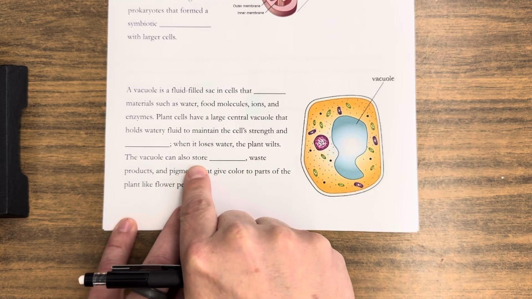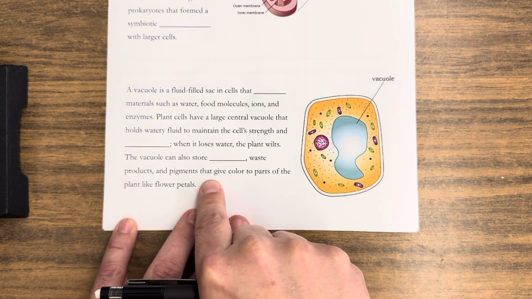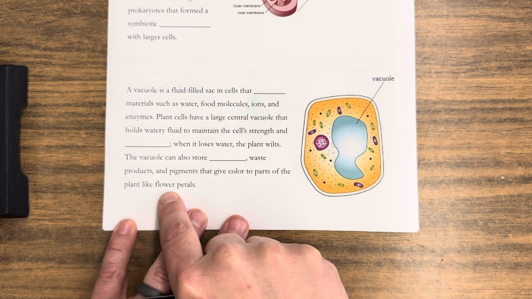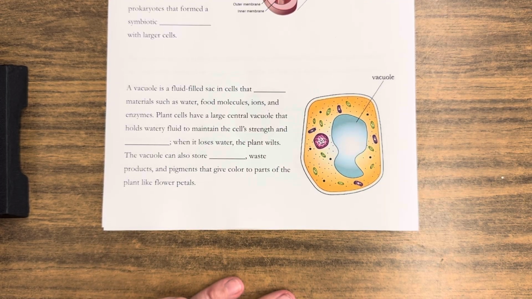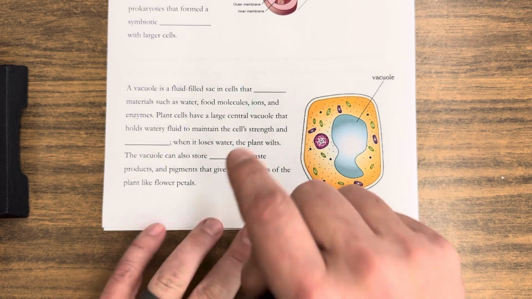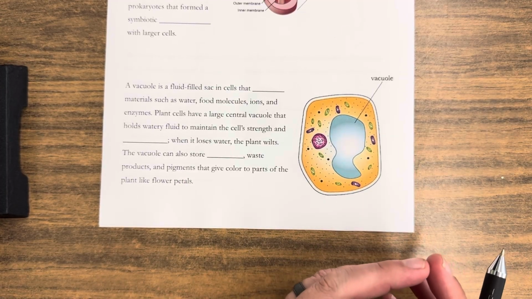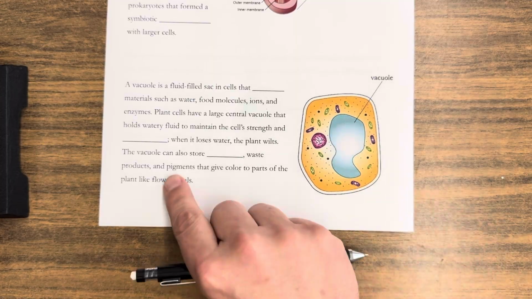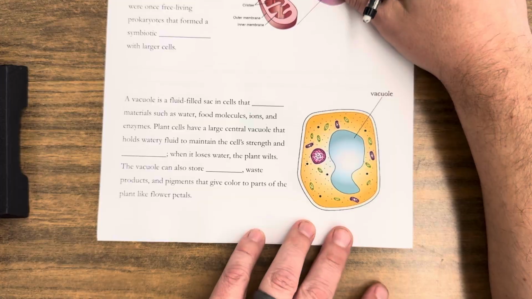The vacuole can also store toxins, waste products, or pigments that give color to parts of the plant, like flower petals. So it's kind of just a separate space, and it's used for many different things. It does talk about toxins and waste products being separated from the rest of the cell in a vacuole, or other things like pigments, which are totally separate, that are found in the plants.